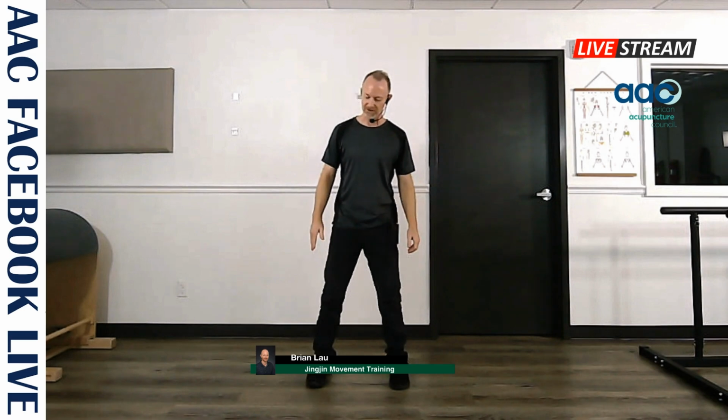I want to start with my stance about shoulder width, maybe almost pelvis width would be a good marker. Maybe the outside of my pelvis could almost fit to the inside of my feet. So about a pelvic width stance would be good. You can make it a little narrower, you can make it a little wider, but I don't want it to be super wide in this particular exercise, so somewhere about pelvis width.